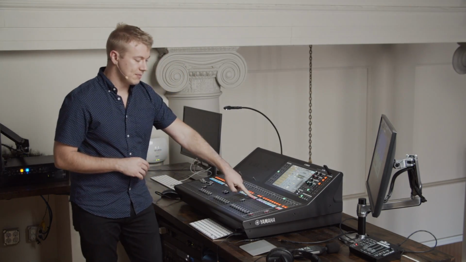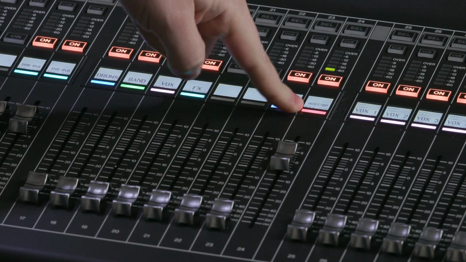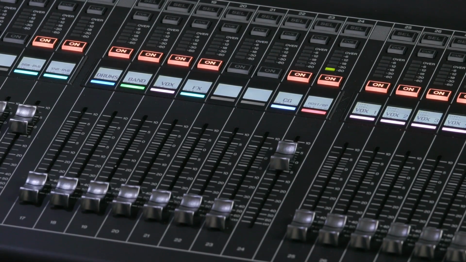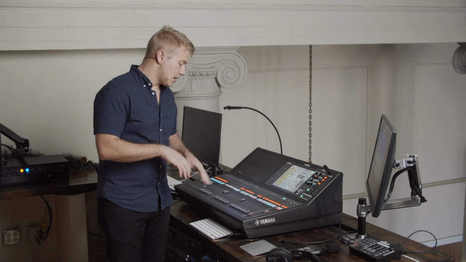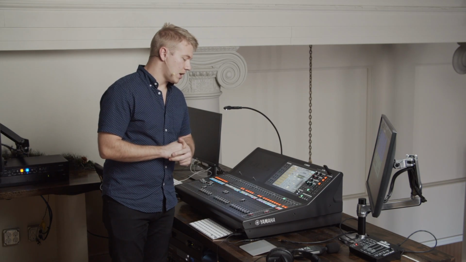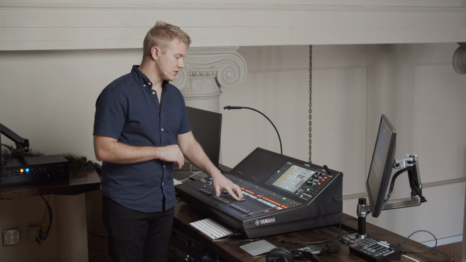And then the host and BP DCA, which are our scripture reader mic and our belt pack for the pastor. So that's why you'll see this DCA up throughout the training.